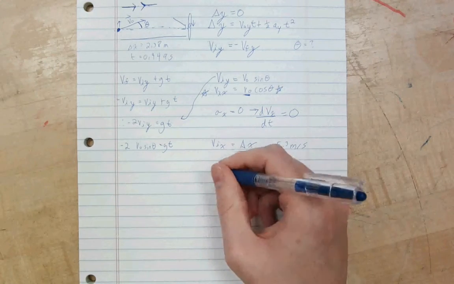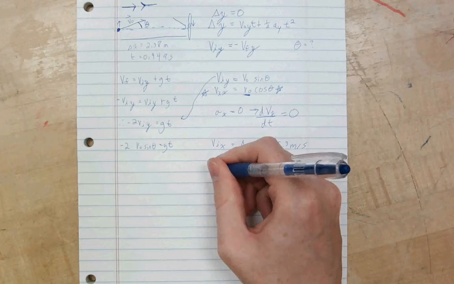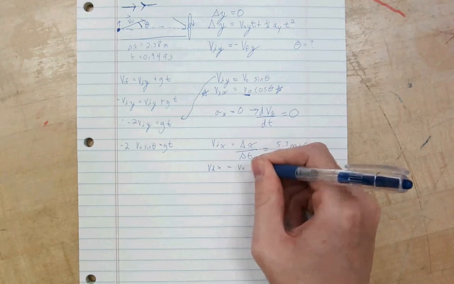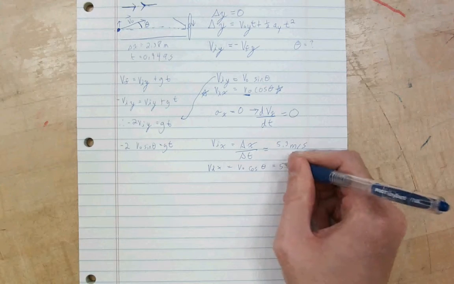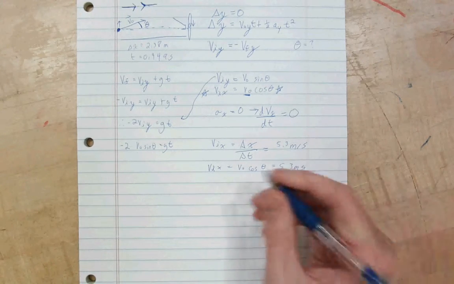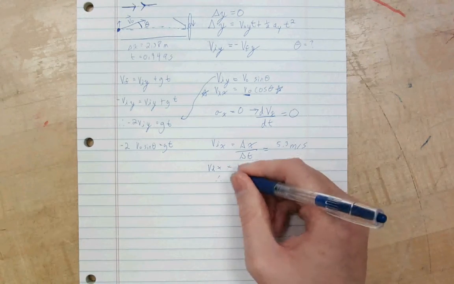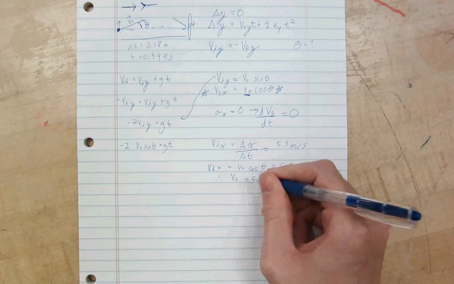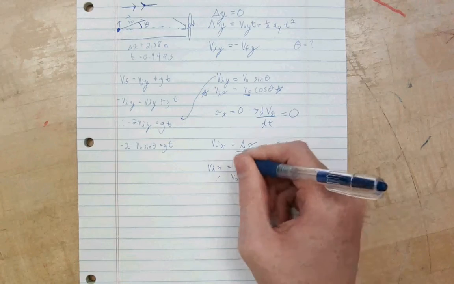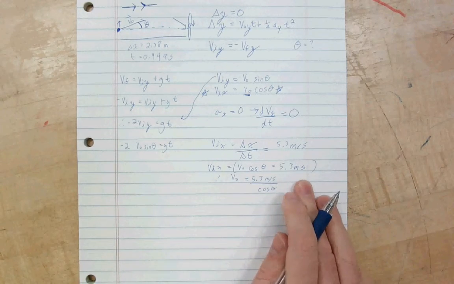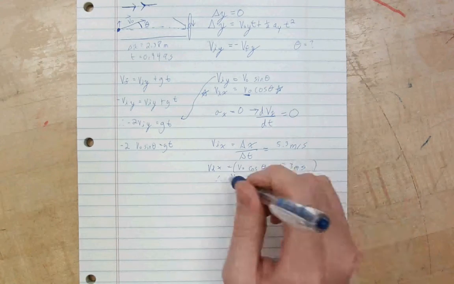And so I can write down that vix equals v naught cosine theta, and that is equal to 5.3 meters per second. Therefore, v naught is 5.3 meters per second over cosine theta. So I just took this part of the equation and solved it for v naught.